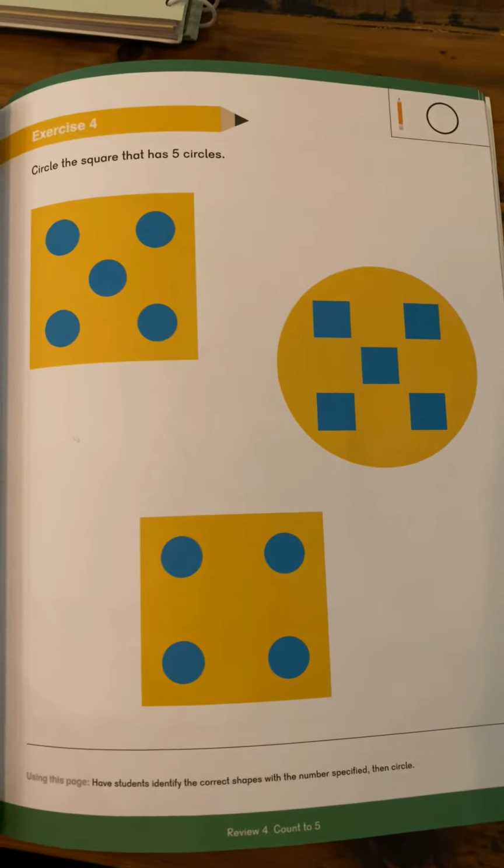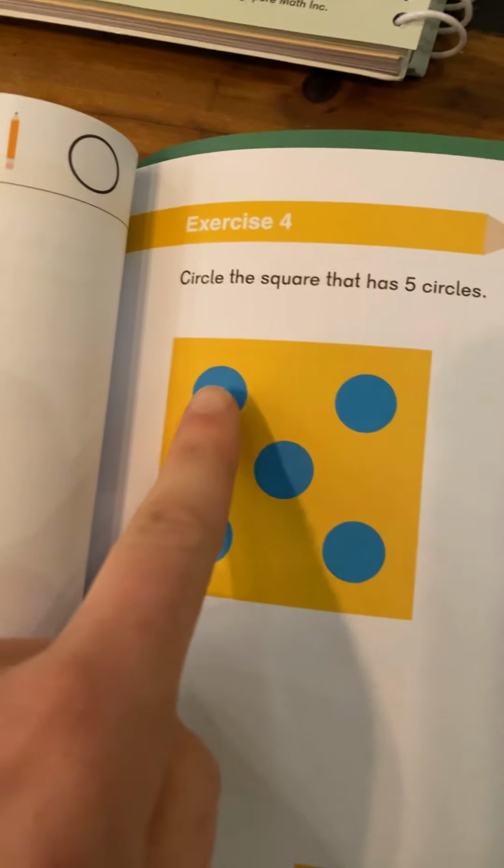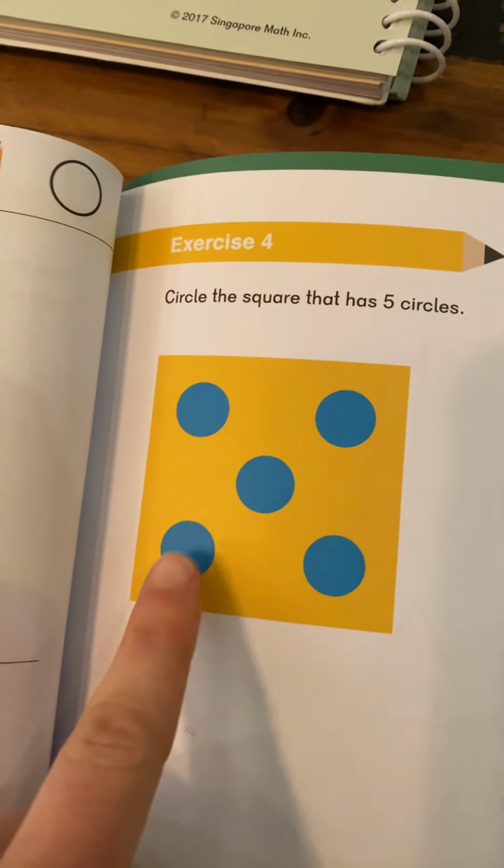Now let's count and see how many they have. This one has 1, 2, 3, 4. So that's not it. Let's check up here. 1, 2, 3, 4, 5. Is that right? The square with 5 circles in it. So you should circle this one.